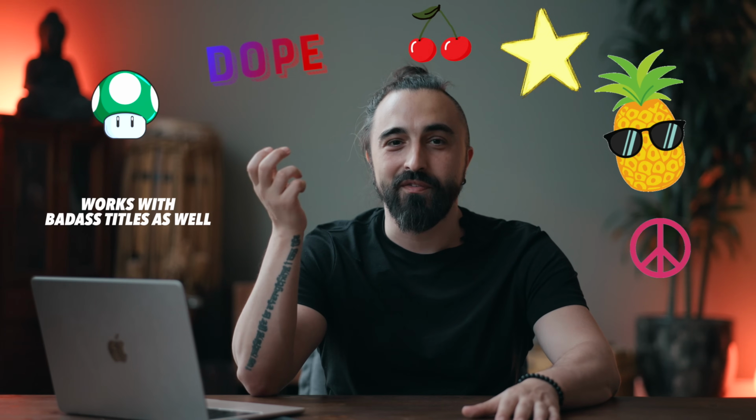Another small but really cool effect is this pop effect. Anytime you want something to pop on your screen, you just drop that and it does that automatically. It's really, really cool. It's simple. I always needed that.